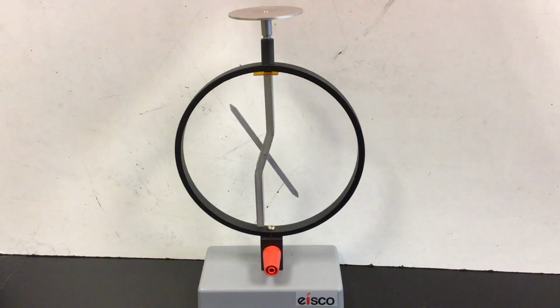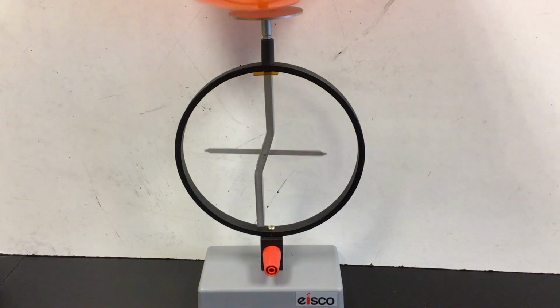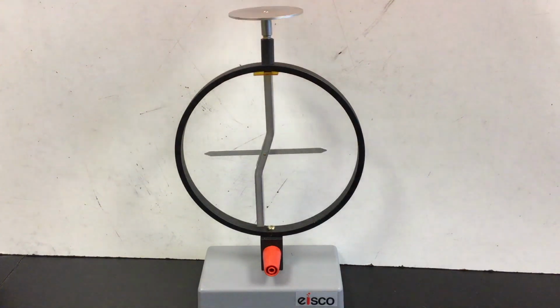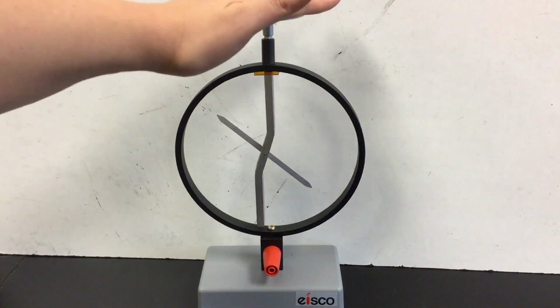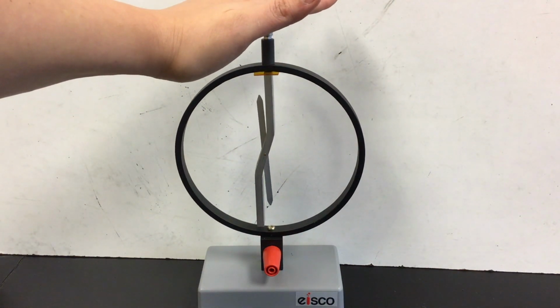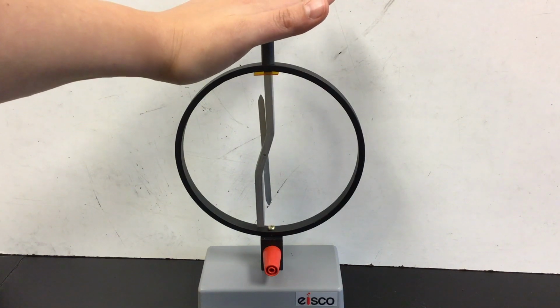In this demonstration, a charged balloon is brought near an electroscope. An electroscope has its leaves move apart when a balloon is brought close. When the balloon is touched, it remains charged until my hand comes by and grounds it. Now let's break it down.